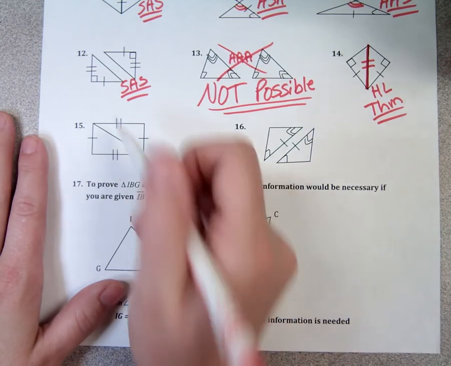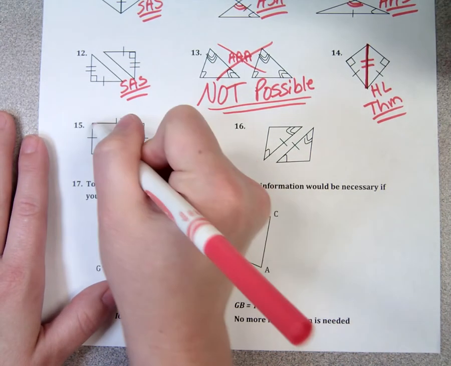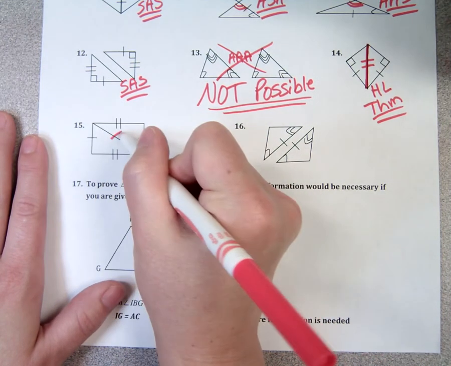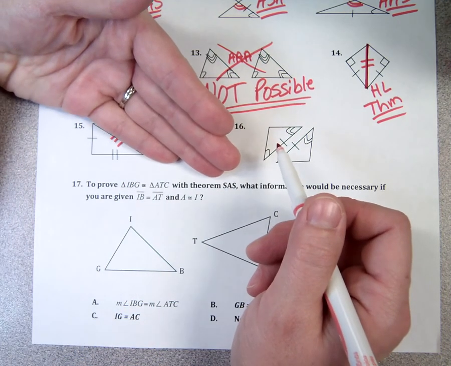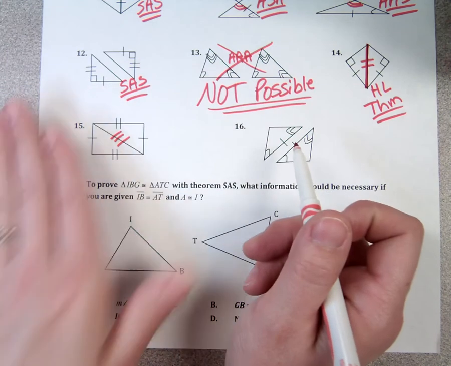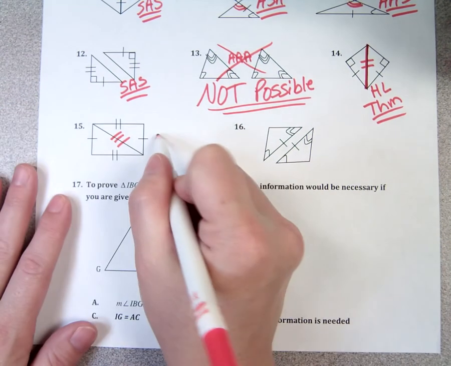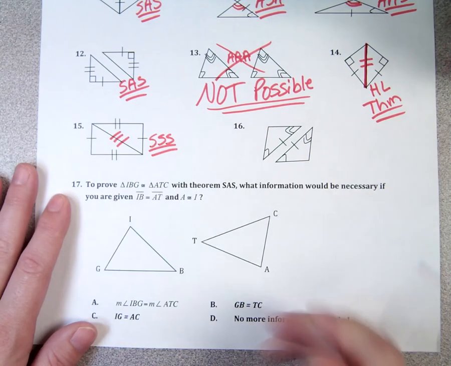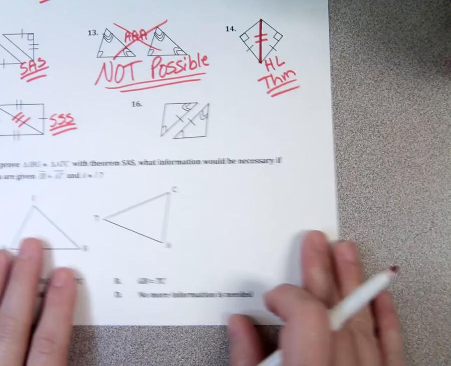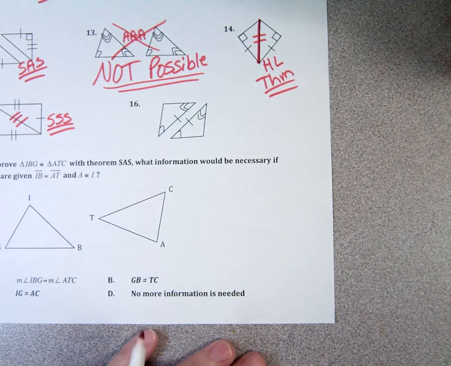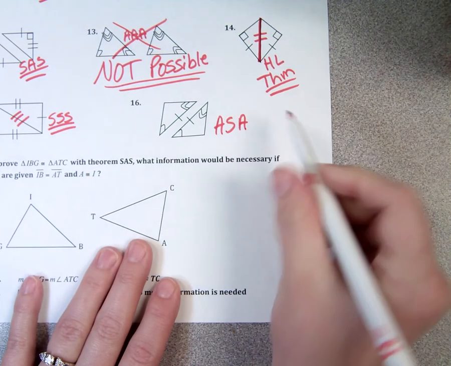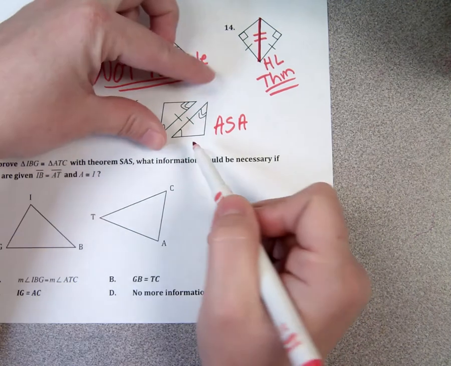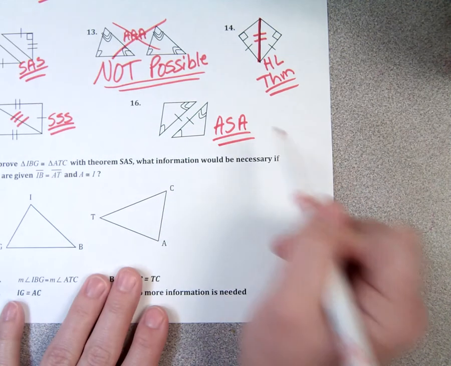Okay, number 15. Same situation as 14. This length right here is the same length in both triangles, so it's congruent to itself. And if I just look at one triangle, I've got 3 tick marks, so that's 3 sides. And 3 sides. So those triangles are congruent by side, side, side. And what do you think about 16? What do you think that is? Angle, side, angle. The side is in between the angles, so angle, side, angle.